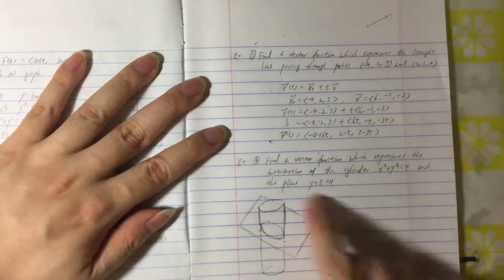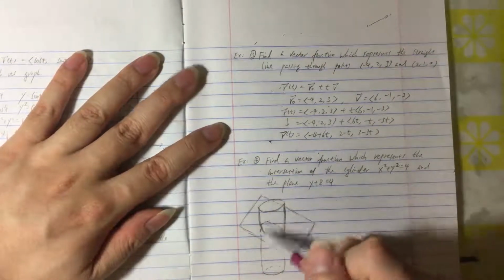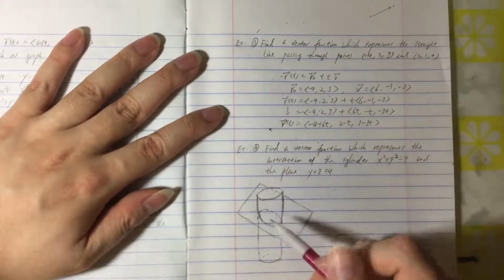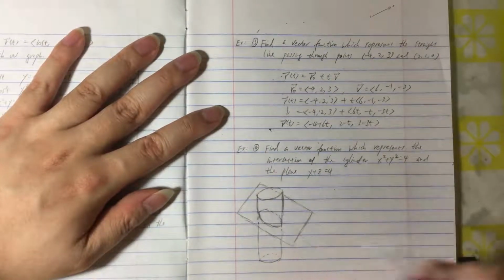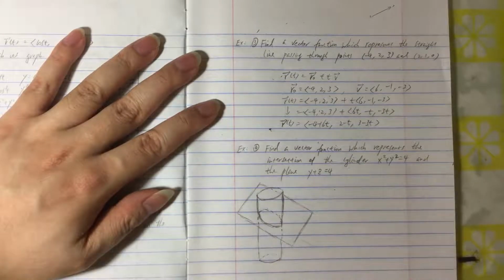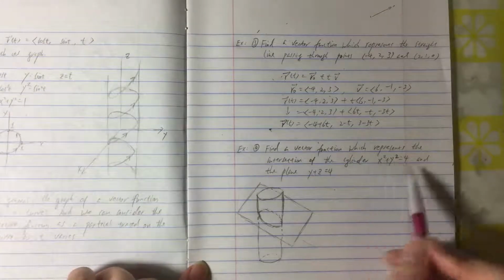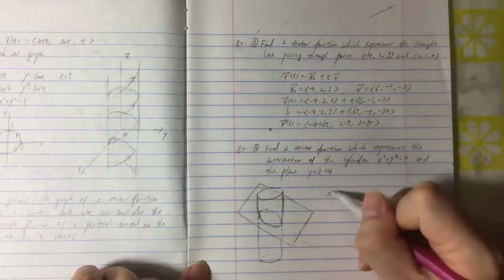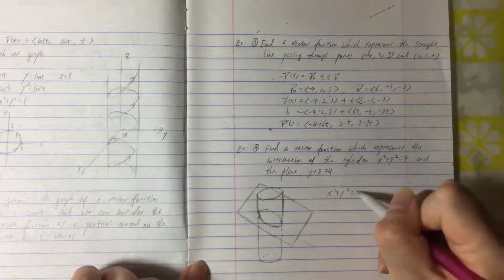That's a plane, that's a cylinder. That's the intersection. The intersection here looks like an ellipse. We try to find a vector function to represent this ellipse. What can we do here? Let's observe the cylinder. x squared plus y squared equal to 4.